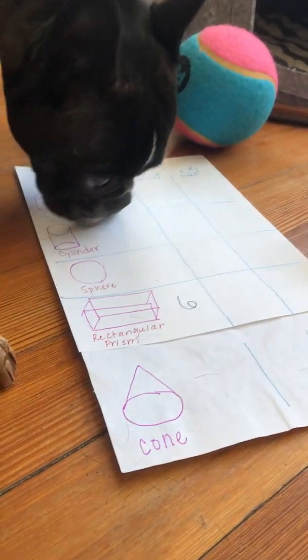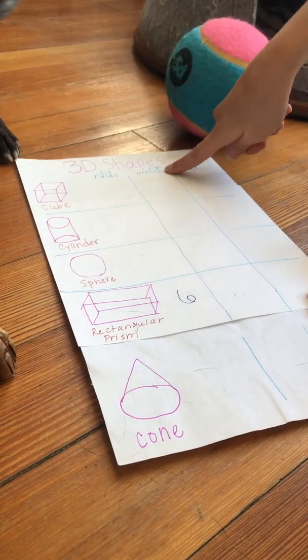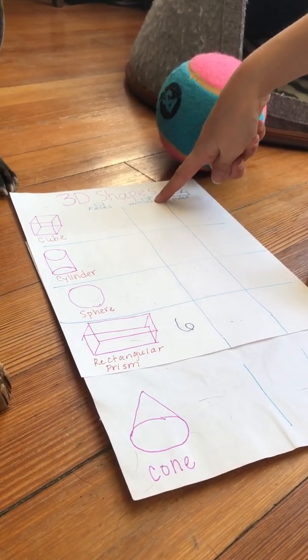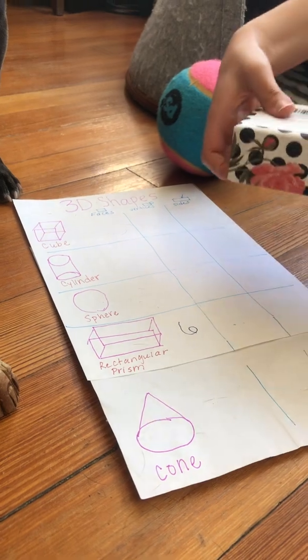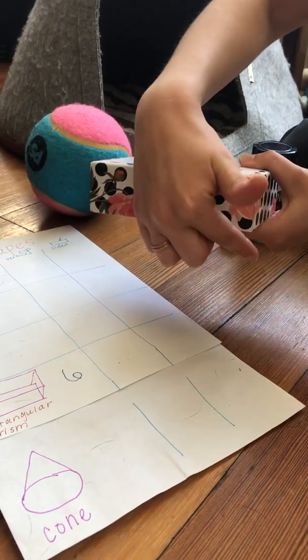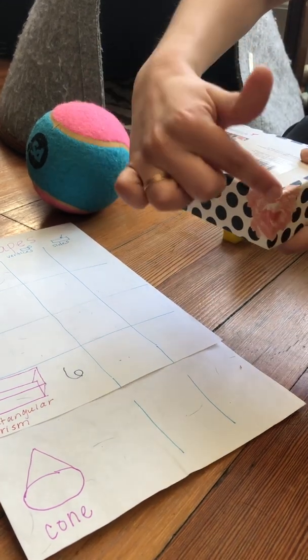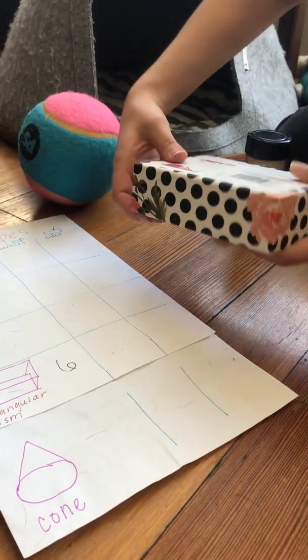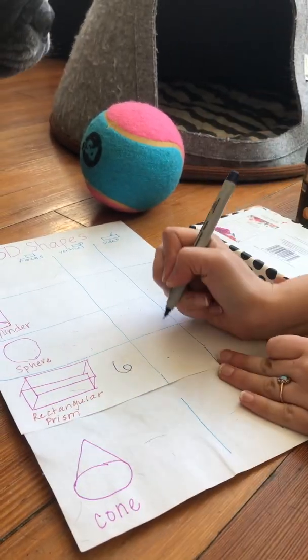A rectangular prism also has vertices. Just like 2D shapes have vertices, that fancy word for corners that we've learned, a rectangular prism has 1, 2, 3, 4, 5, 6, 7, 8 vertices, or 8 corners.